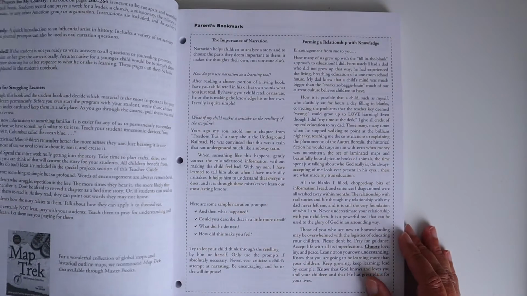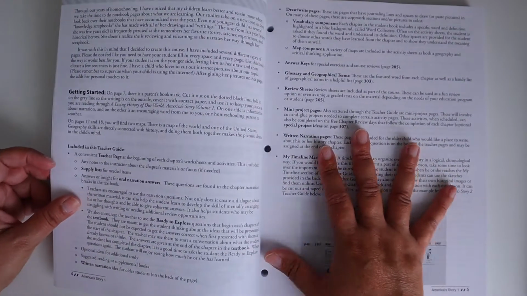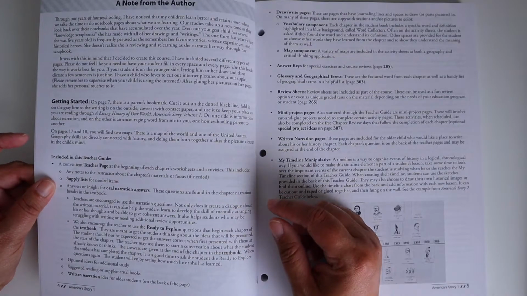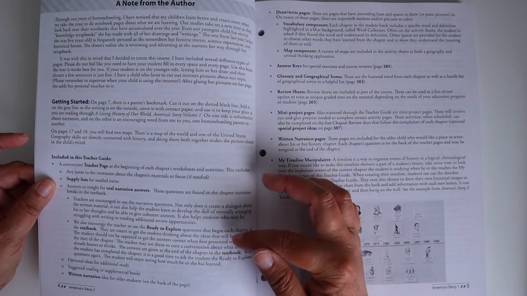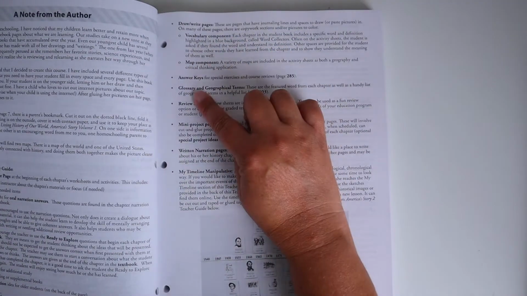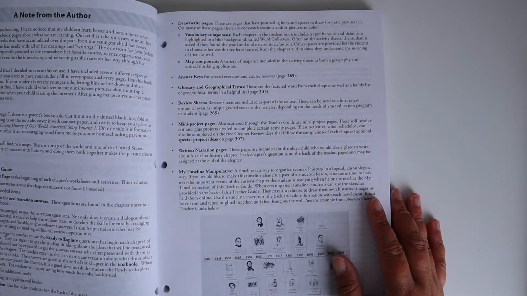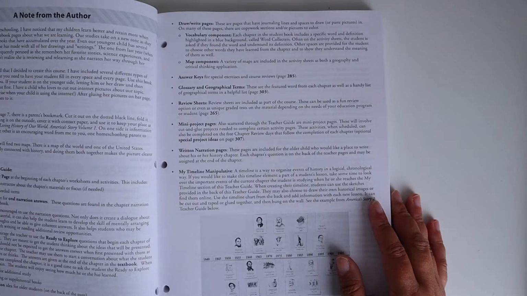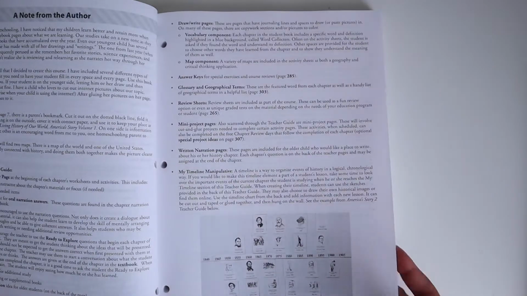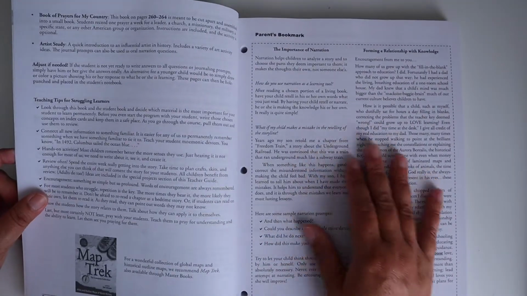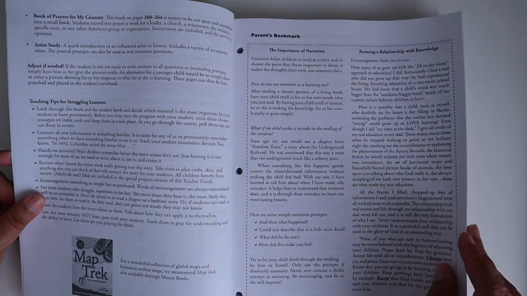Parents bookmark. If you notice in here what is included with the teacher guide, and I would like to make an emphasis on this, is a teacher page supply list, oral narration answers, ready to explore textbook, answer kits, map components, vocabulary component, draw write pages, answer keys, glossary and geographical terms, review sheets, mini project pages, special project ideas, written narration pages, my timeline manipulative. And you can see an example here.